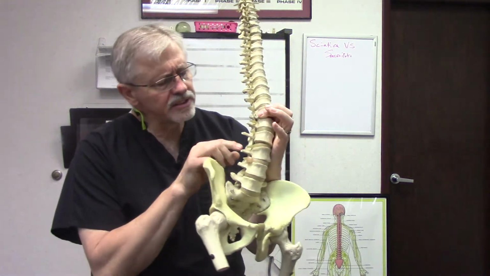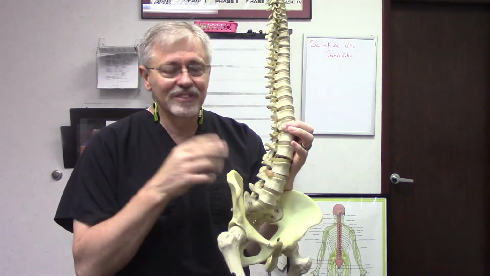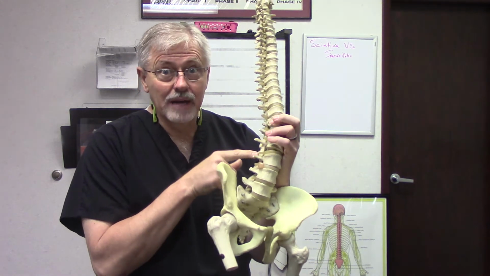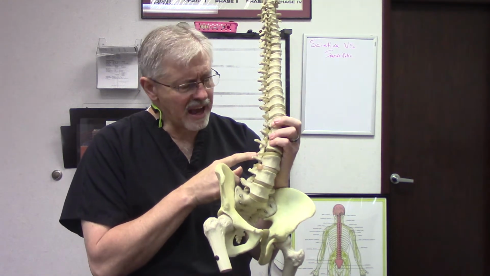The sciatica comes from the lumbar area, and there are the nerves, and you can see these nerves. Go a little closer. You can see these nerves come out of holes called neuroforamina, which means holes, right, for the nerves to come through. Thank you, Captain Obvious, our wonderful anatomist.